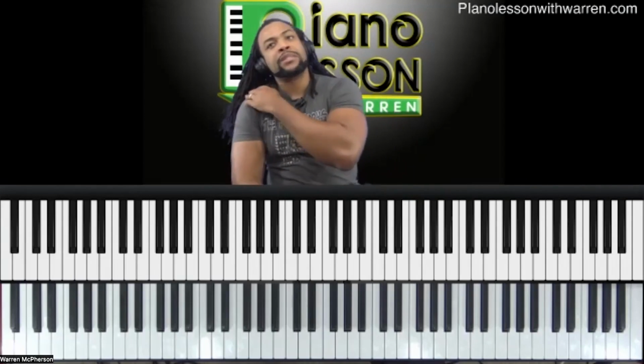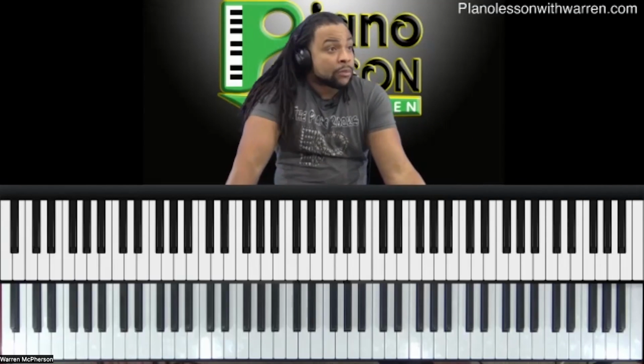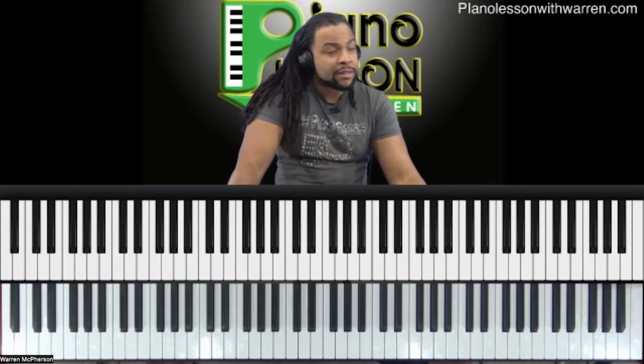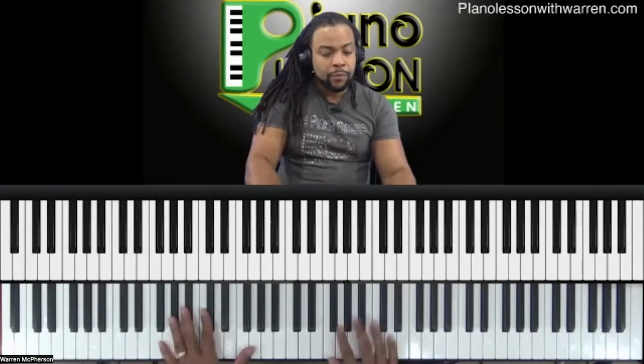And I say major scale for simplicity. People might over technical it and say, oh, he just played the Lydian mode. But the Lydian mode comes from the major scale. So it's easier to think about it as just a major scale starting on the 4.